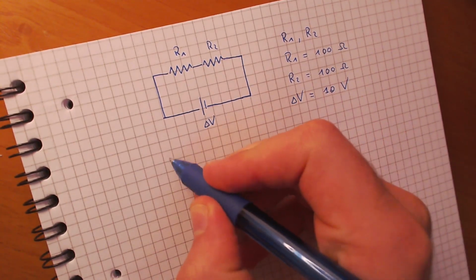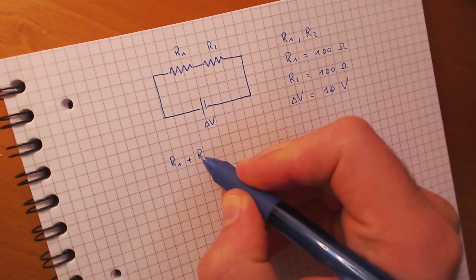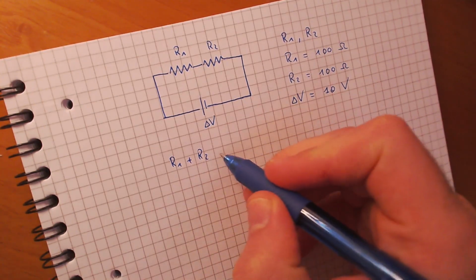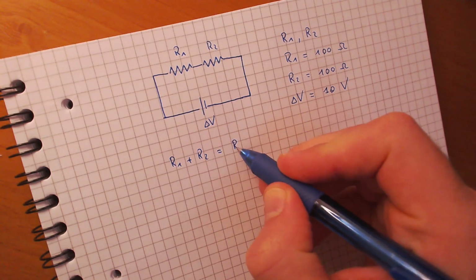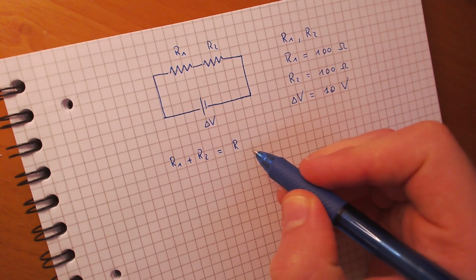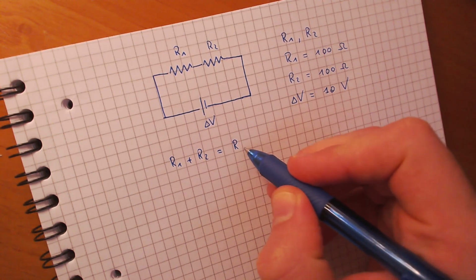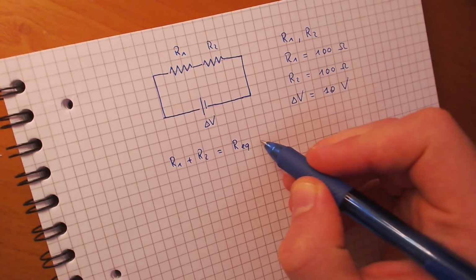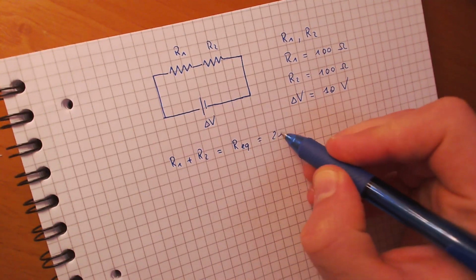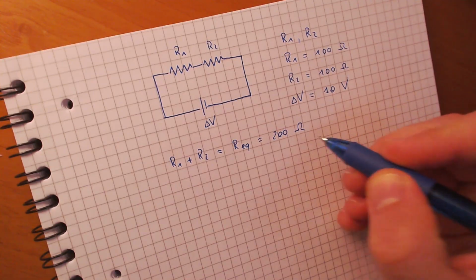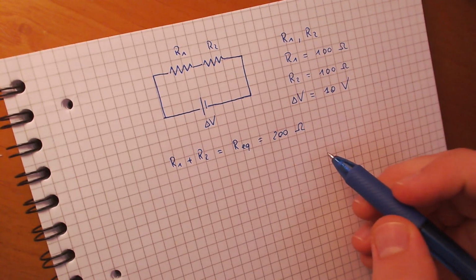R1 plus R2 gives us the total or equivalent resistor. Let's call it R equivalent, and this is 200 ohm.